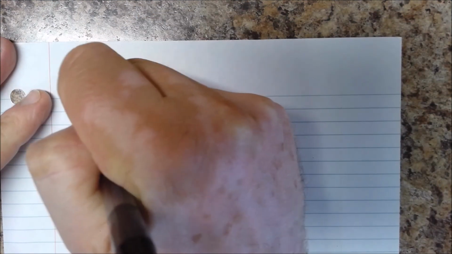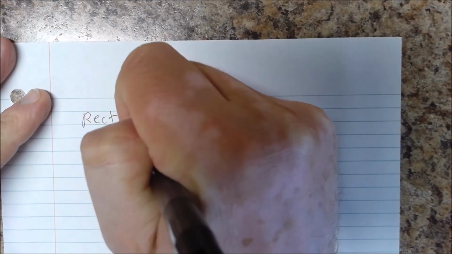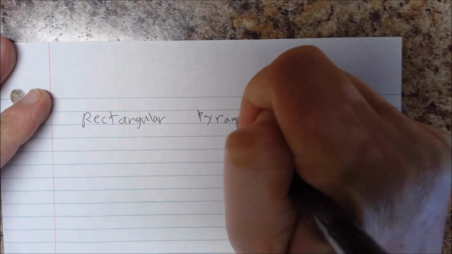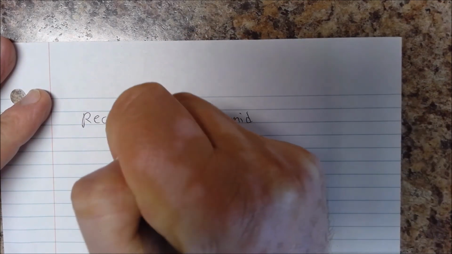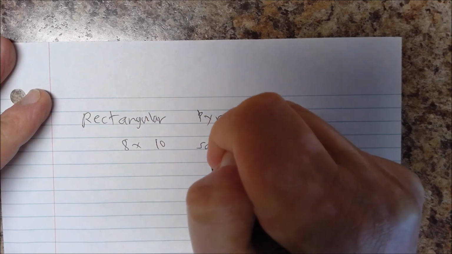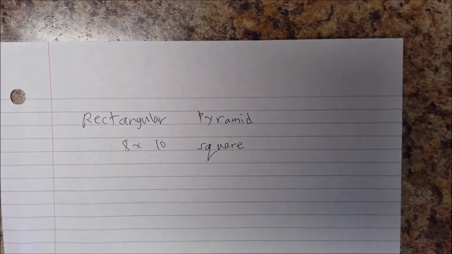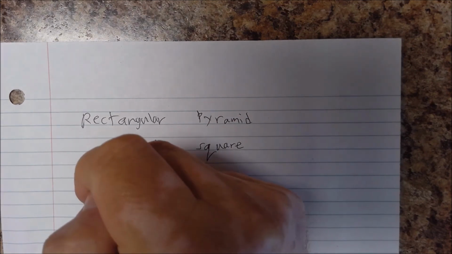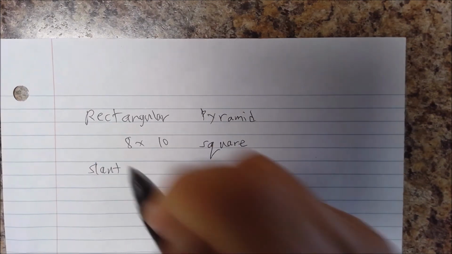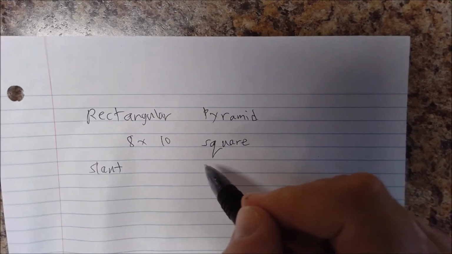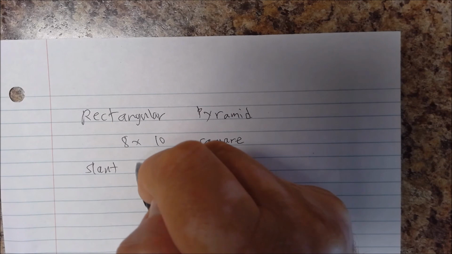So we have a rectangular pyramid. We have an 8 by 10 square, and then we have 2 different slant heights, right? Because it's a rectangle, so 2 of the triangles will be the same, and then the other 2 will be the same.